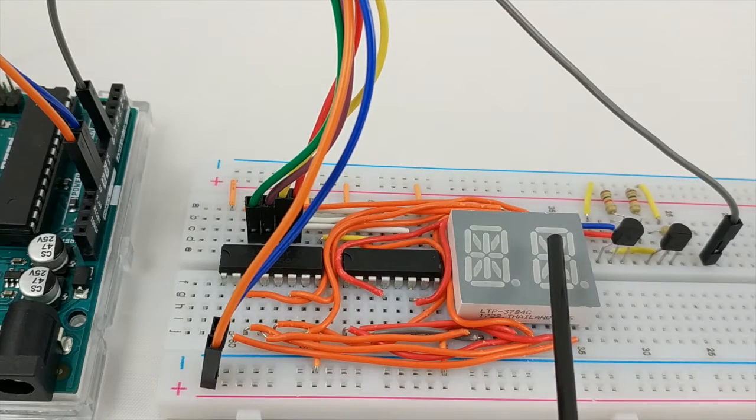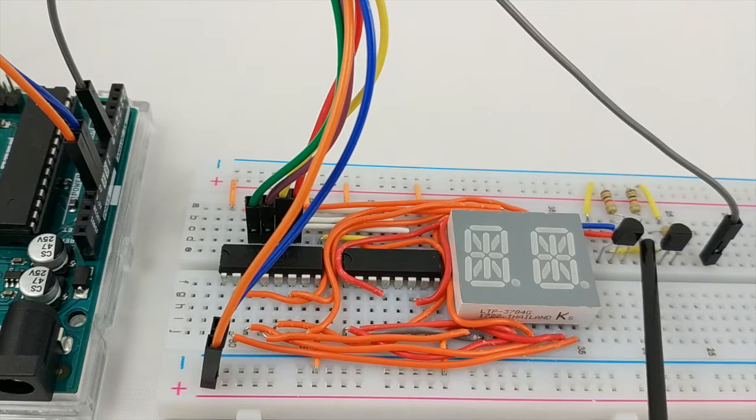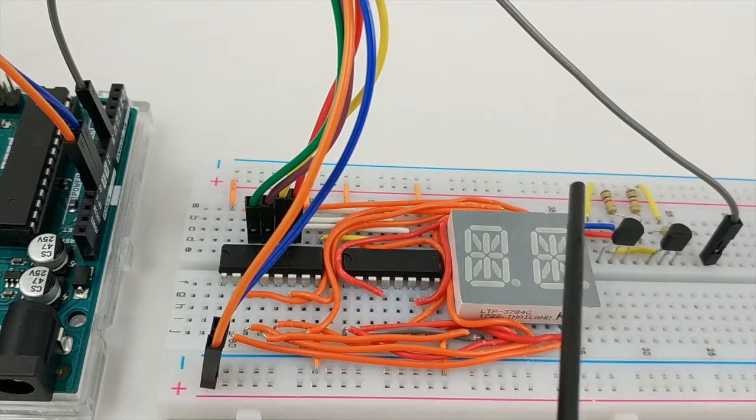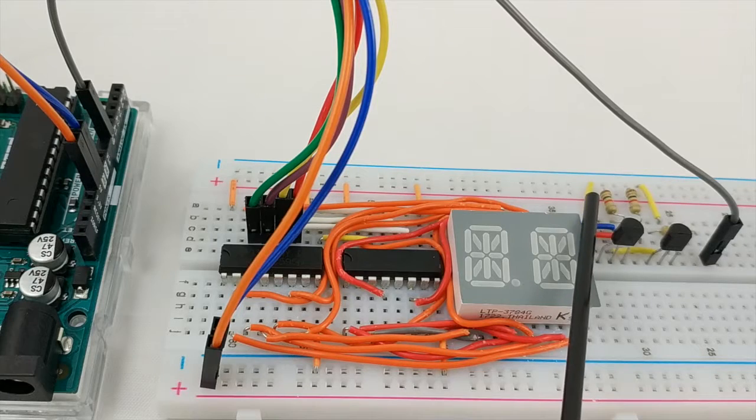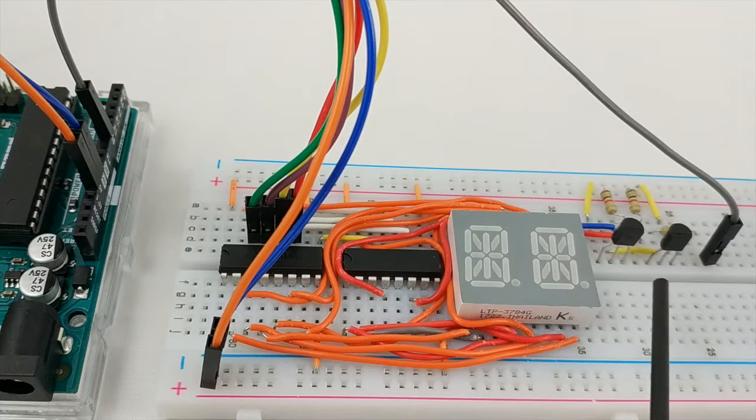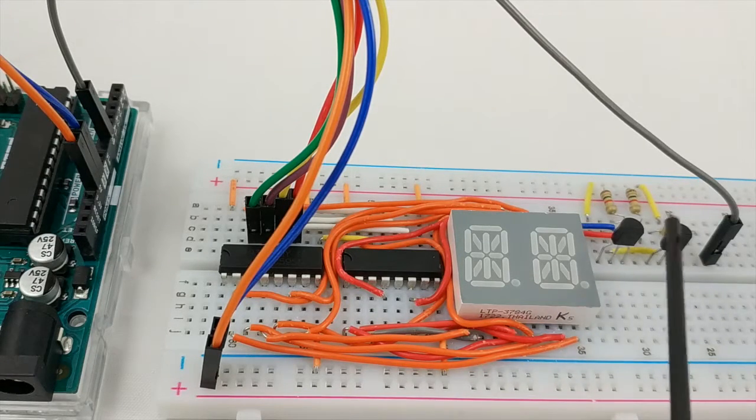The first digit's common cathode pin is connected to the collector pin of an NPN transistor and positive through a 1K ohm resistor. The second digit is connected to the emitter pin of a PNP and positive through a resistor as well. The emitter and collector pins for the NPN and PNP respectively are connected to ground. The base pins of the transistors are connected to each other and pin 14 on the Arduino.